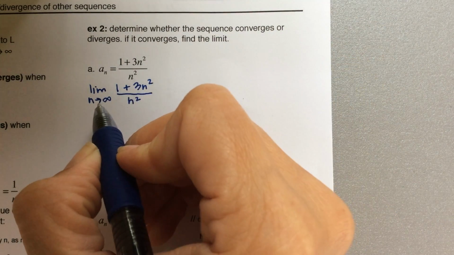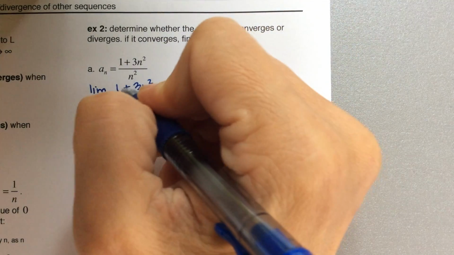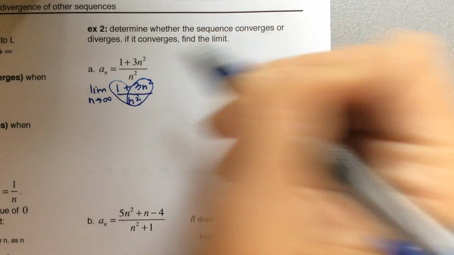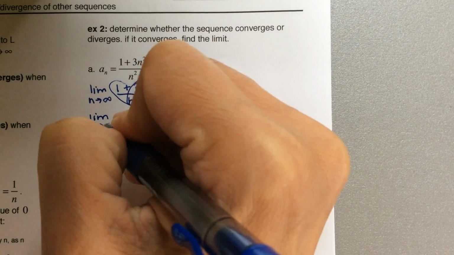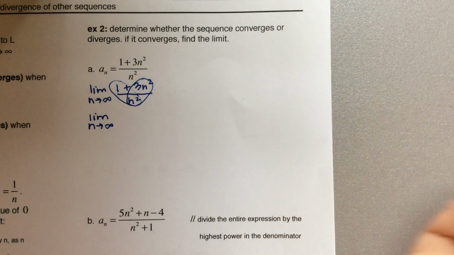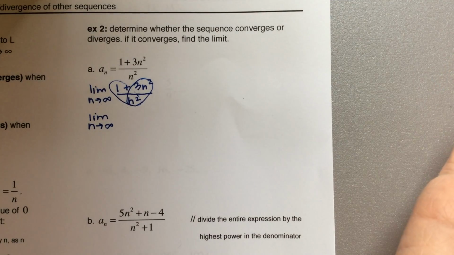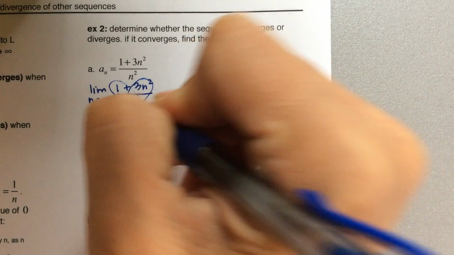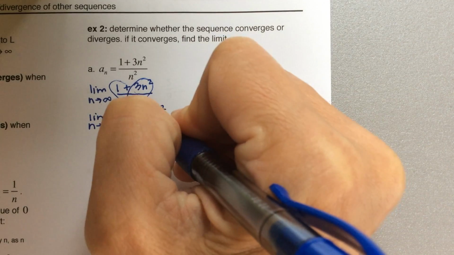So after we've done our first step of taking the limit, what we're going to do next is split this into two fractions by using this heart method or pretzel method, however you know it. So we're just going to, again, need to write the limit because that's the essence of this. The way that we can determine whether or not it converges or diverges is by the limit, so that needs to be on every step. So we have 1 over n squared plus 3n squared over n squared.